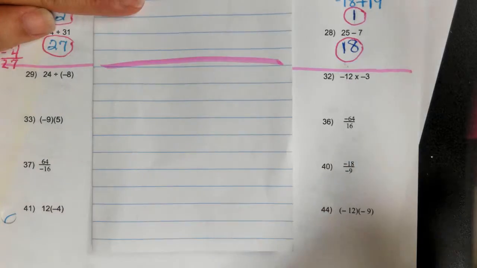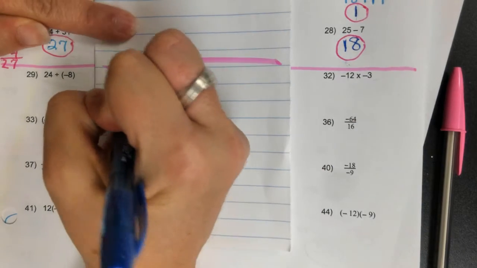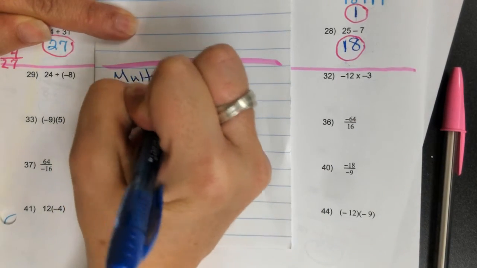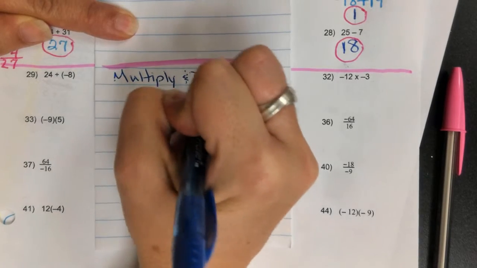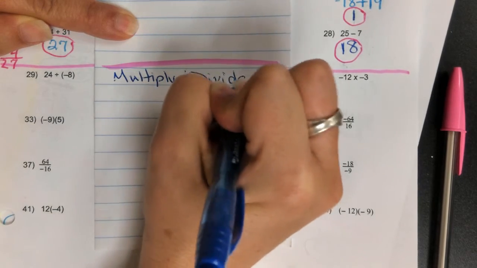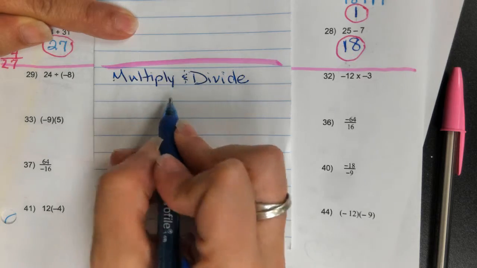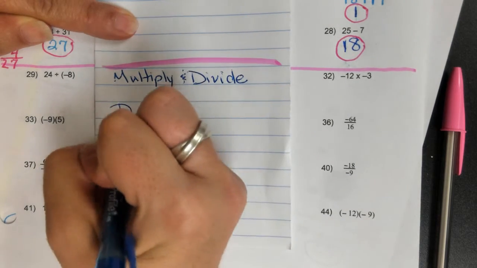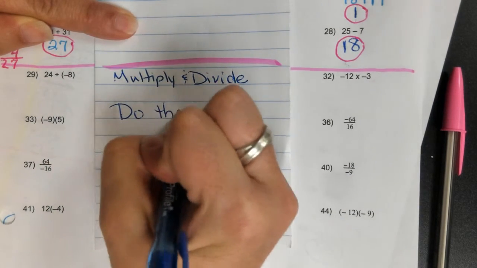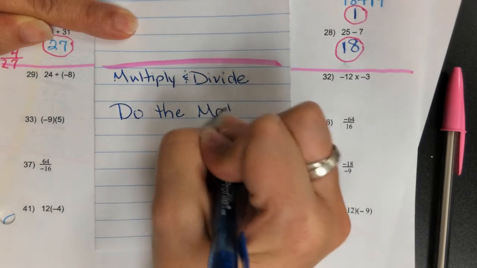With the multiply divide of integers. Okay. The first rule is, I call it do the math. Do whatever it tells you. Multiply or divide. Just like normal.